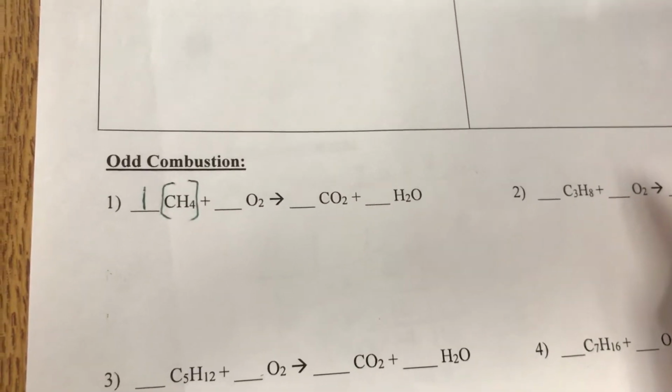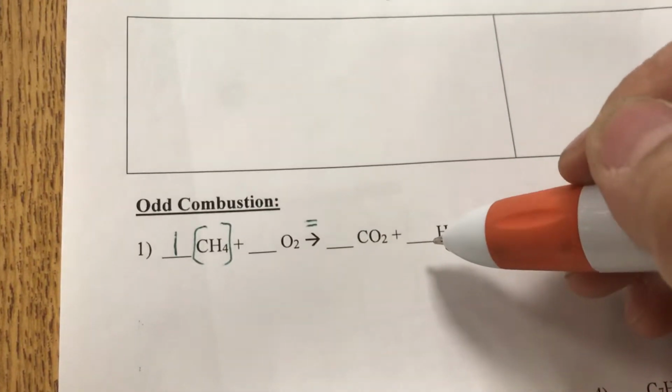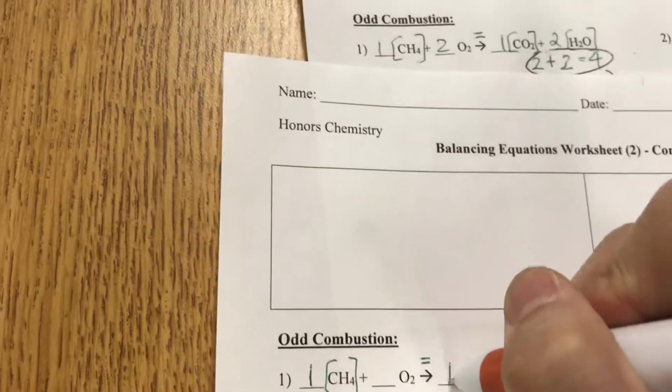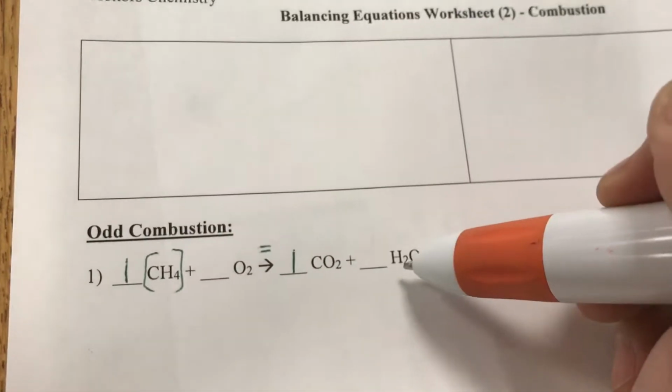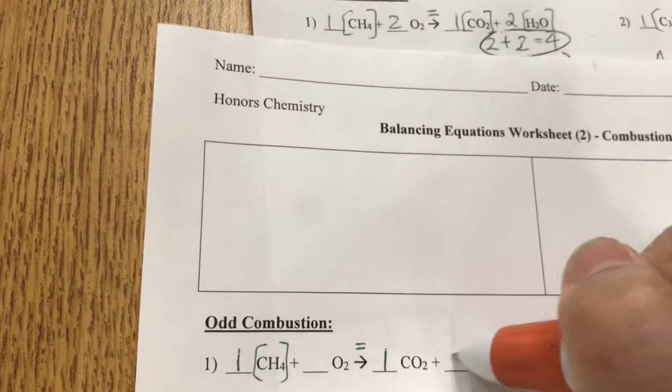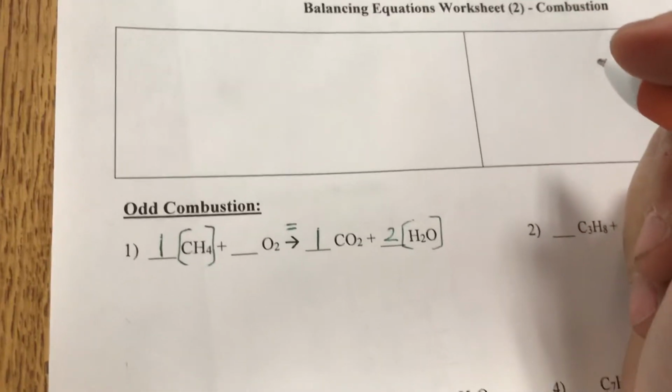Now step 2, we balance the C. You can put the equal sign on the arrow if you want. On the left I have 1 C. On the right I have 1 C. So C is balanced. And then next, we're going to balance the hydrogen. Hydrogen on the left, I have 4. On the right, I have 2. So I have to put the 2 in brackets to make the hydrogen balance.